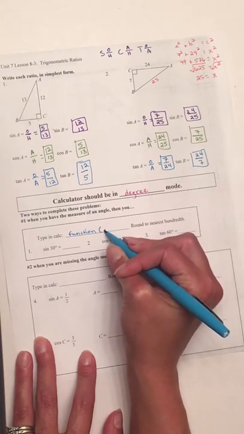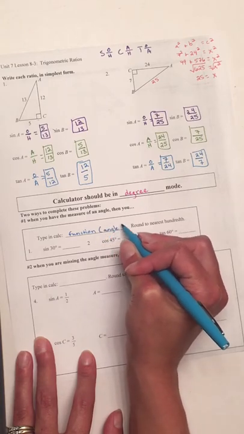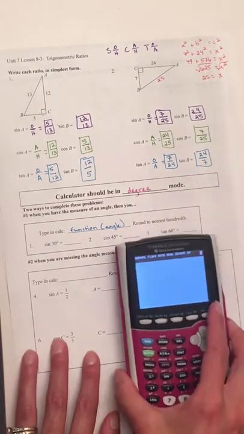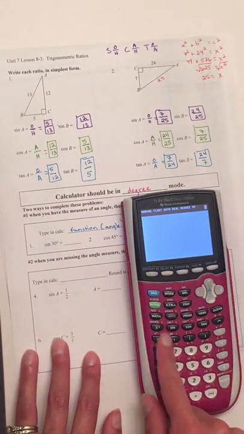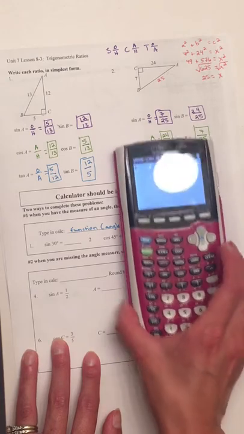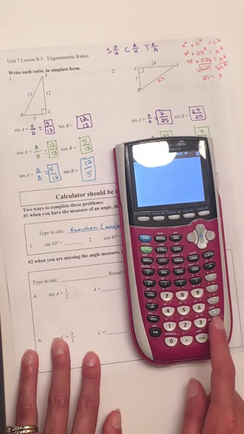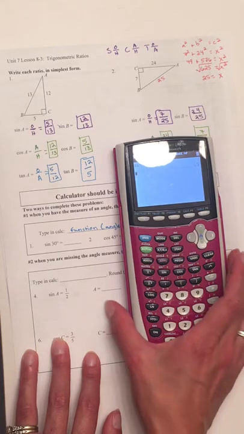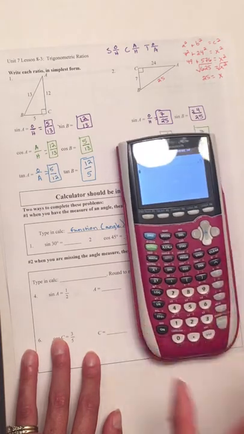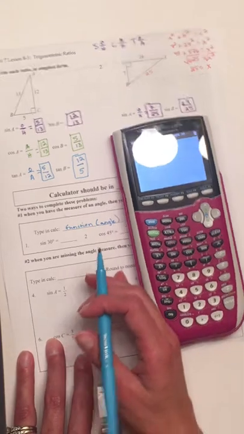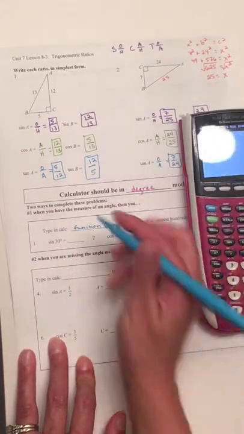So whatever x is, I'll just put it in right here. So for number 1, I would do sine, which is right here. I would do sine 30, close parentheses, and press enter. And I'm going to round to the nearest hundredth, so 2 decimal spots. So for this one, the sine of 30, we would just say is 0.5.